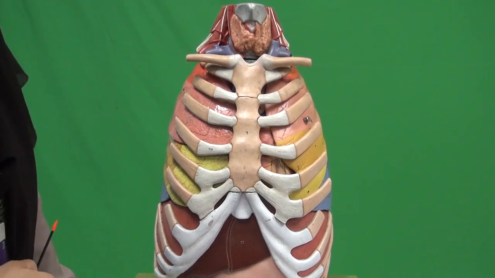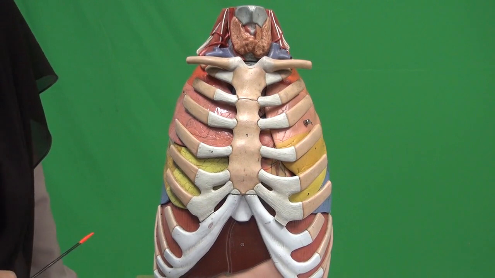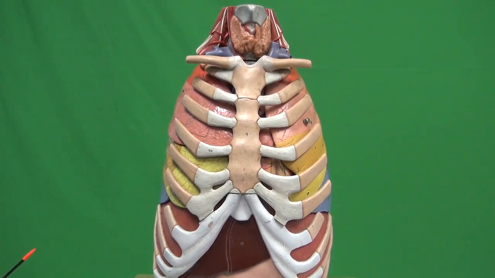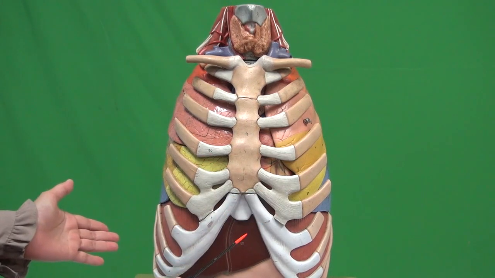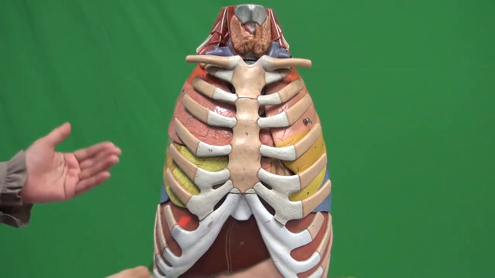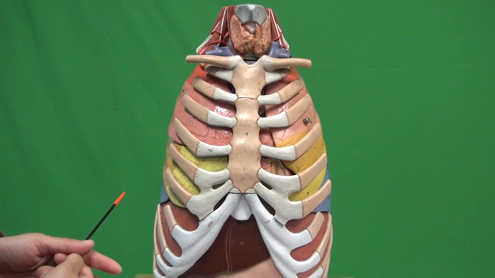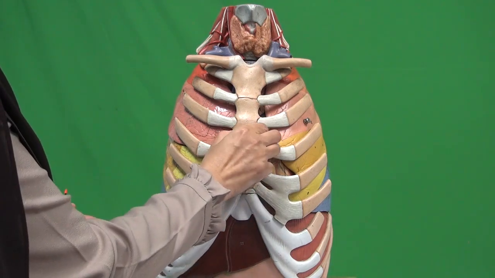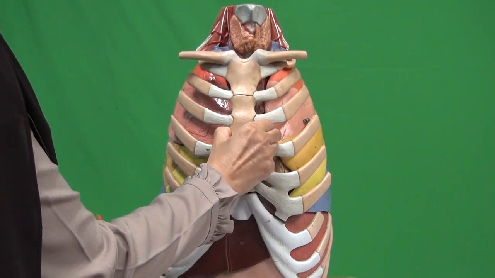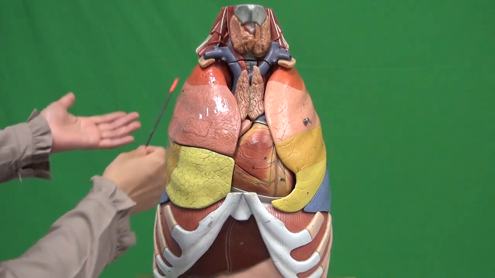Okay, good morning students. Today we will be having a look at the respiratory system, the lungs, lower respiratory tract. You can see that the lungs are in the thoracic cavity, and we need to remove the thoracic wall to gain access to the lungs. So I'll remove the sternum, the ribs and the costal cartilages, so that now you can see the lungs.